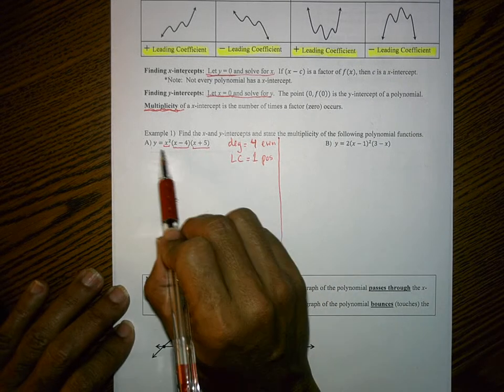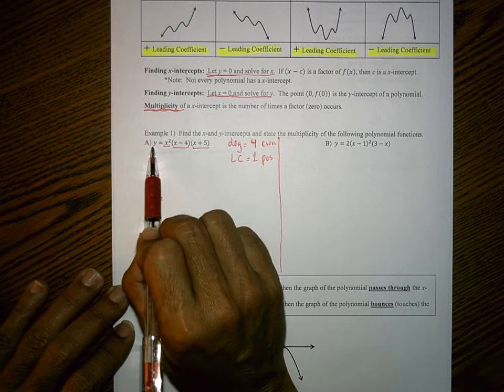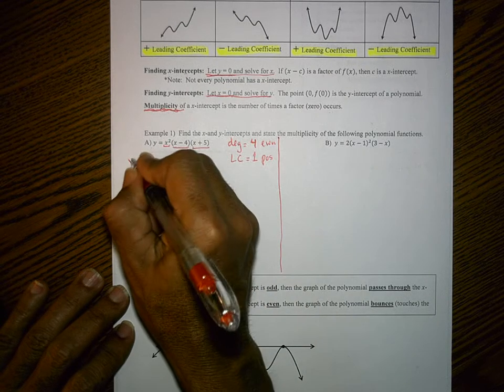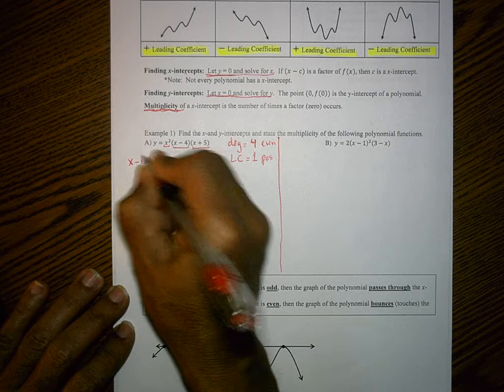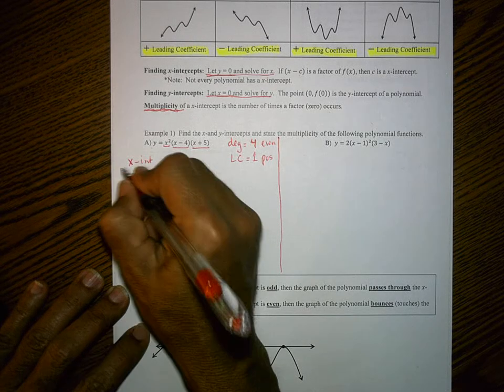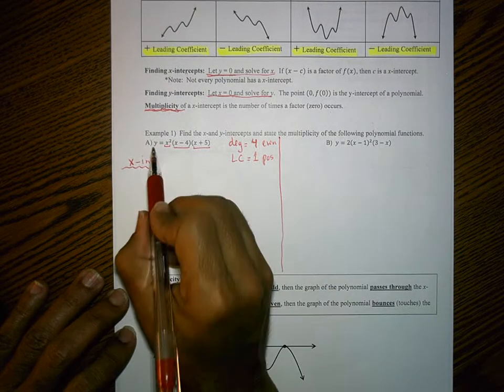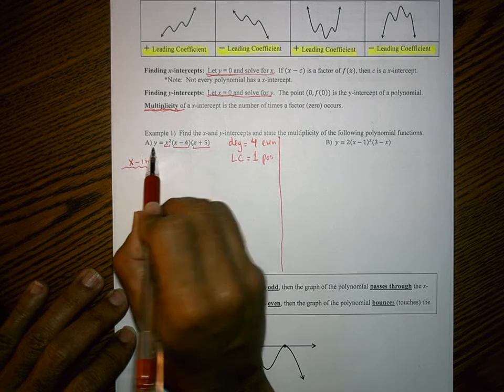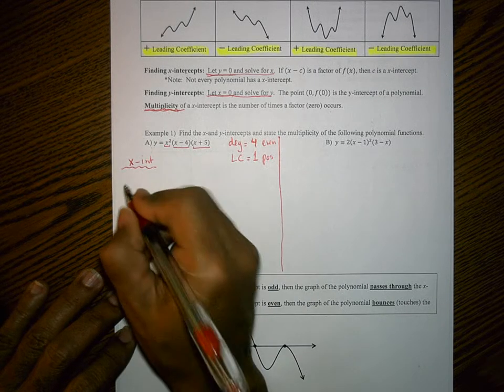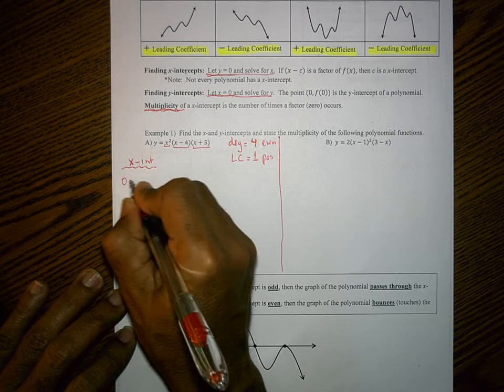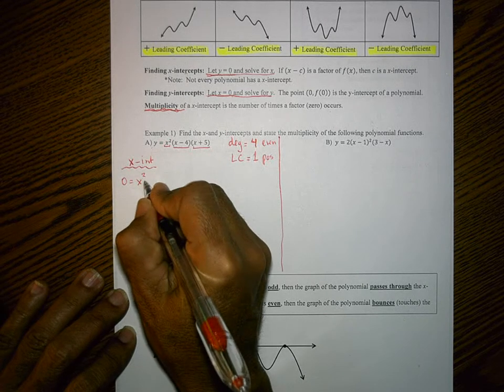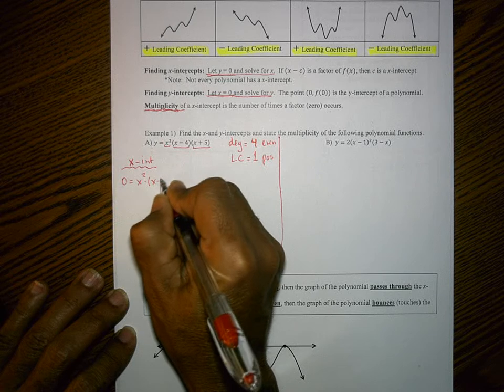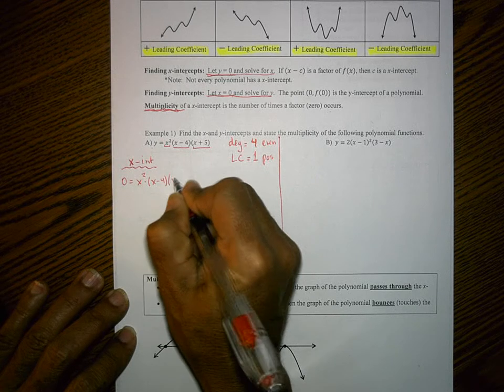If I want the x, I will set the y to be 0. So I'm searching for the x-intercept. I'm going to write the same exact function, but in the place of y, I'm going to put a 0. 0 equals x squared times the quantity x minus 4 times the quantity x plus 5.